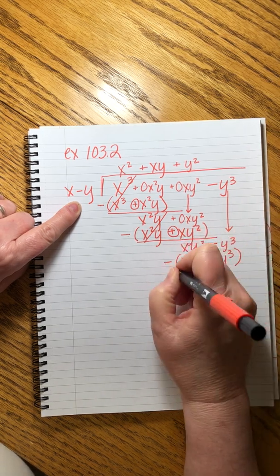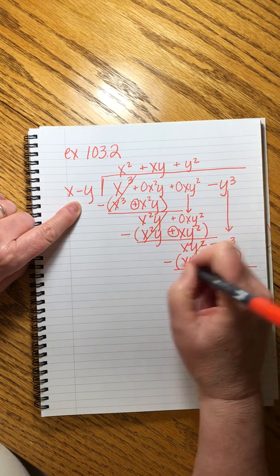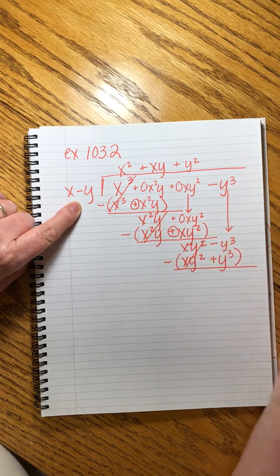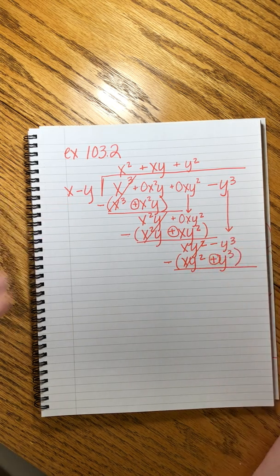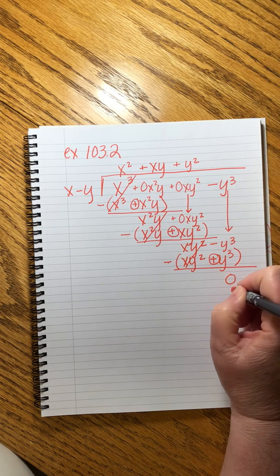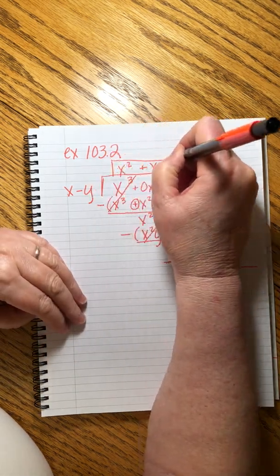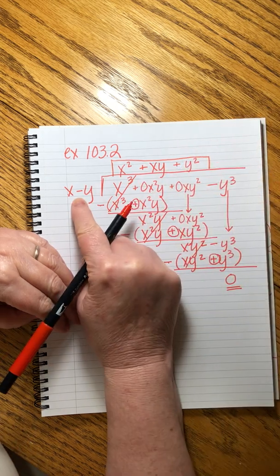I'm subtracting all of that. So this is positive, that's negative. This changes this to a positive. Circle it, so I know I changed it. Minus, plus, and it all comes out to 0. So this is the answer to this one.